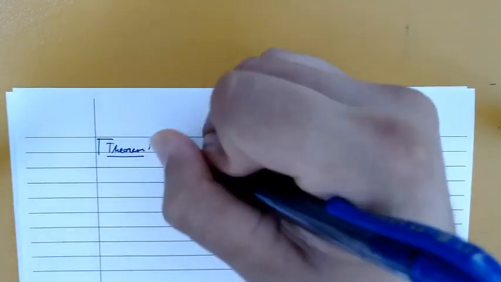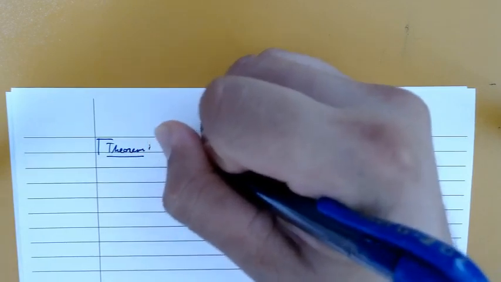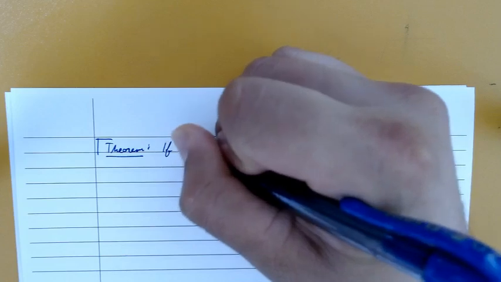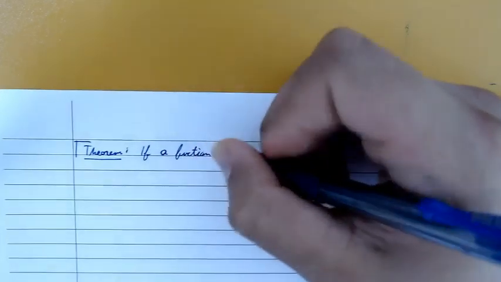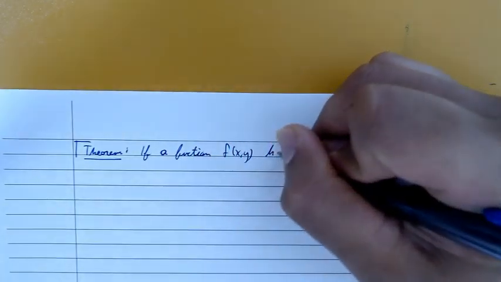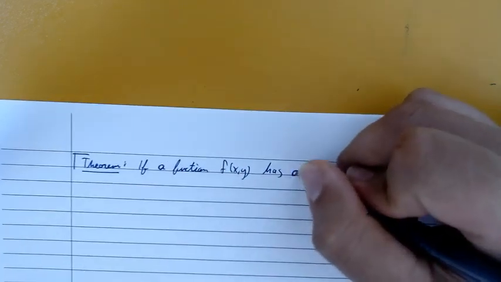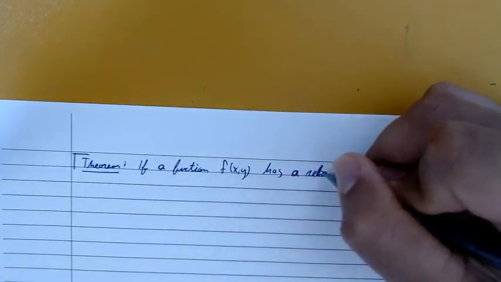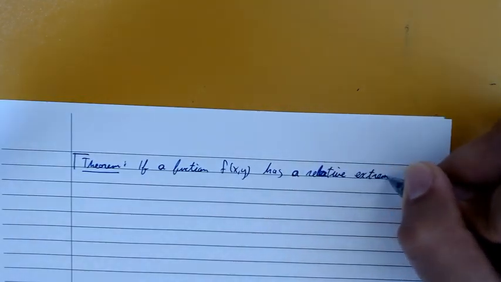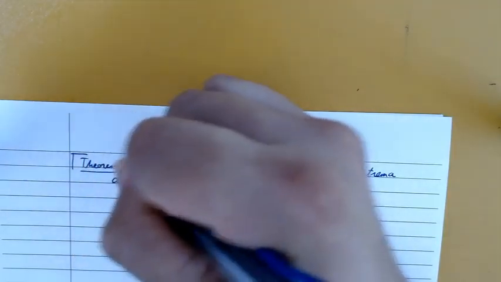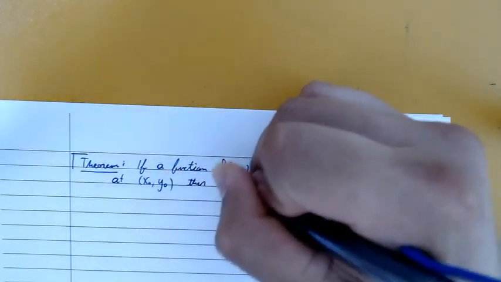If a function f of x comma y has a relative extrema at the point x naught comma y naught, then x naught comma y naught is a critical point of f.